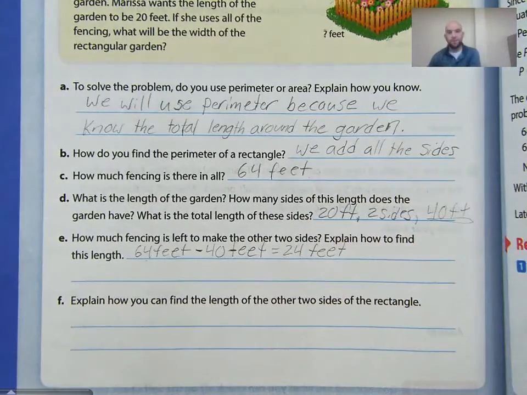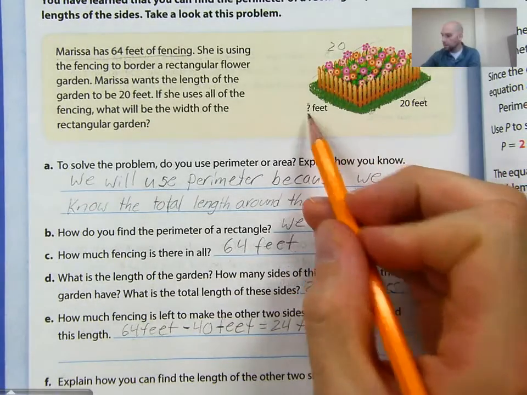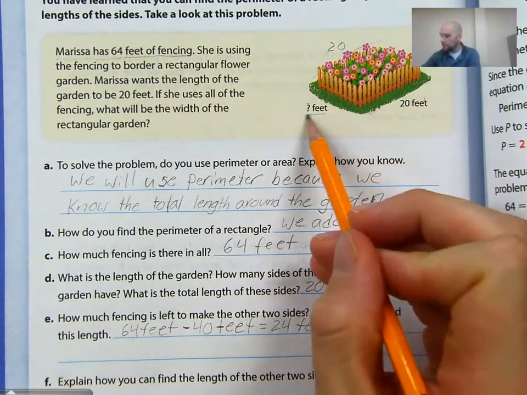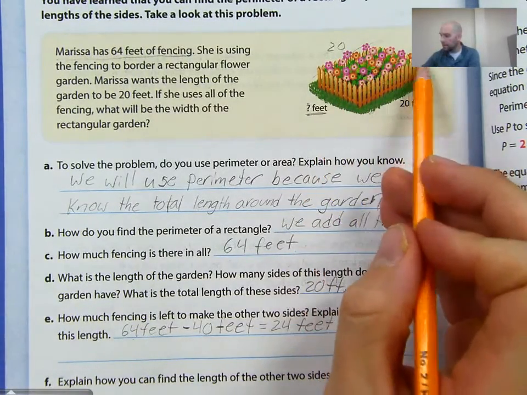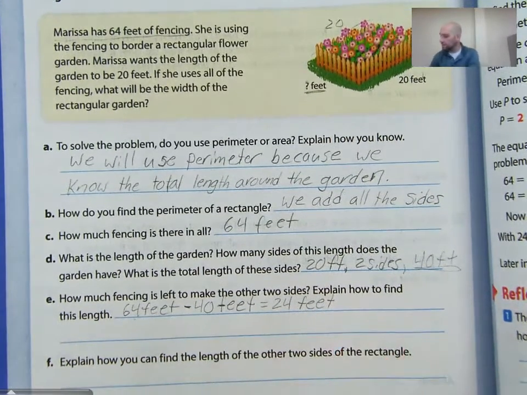So if we have 24 feet of fencing left over, and we have this side and this side left that we need to figure out, how can we figure out how much fencing we're going to use on each one of those sides?